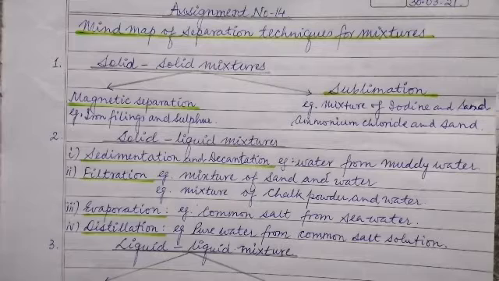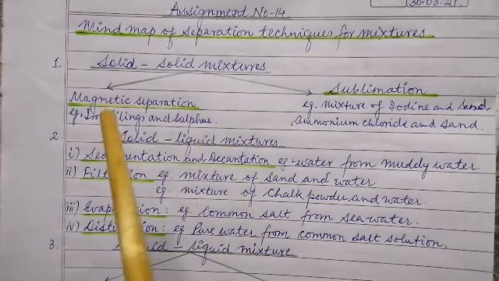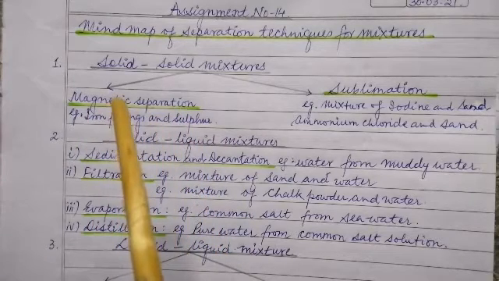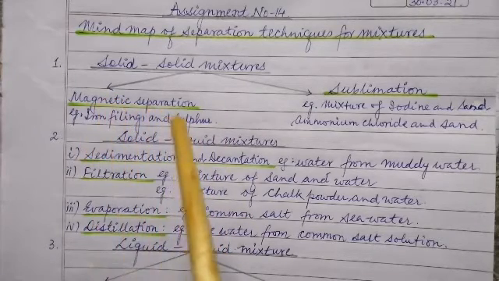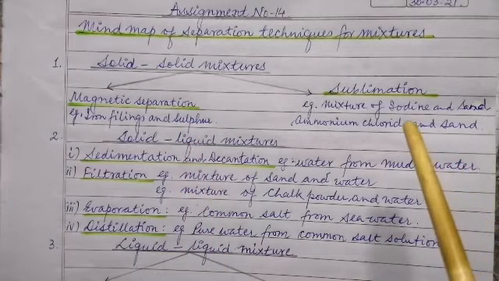There are two methods mainly, that is magnetic separation, and the second one is sublimation. Now when do I go for magnetic separation? If one of the components is a magnetic substance, for example iron filing and sulfur. So iron filing and sulfur, this mixture can be separated by using a magnet. So magnetic separation. Now sublimation.